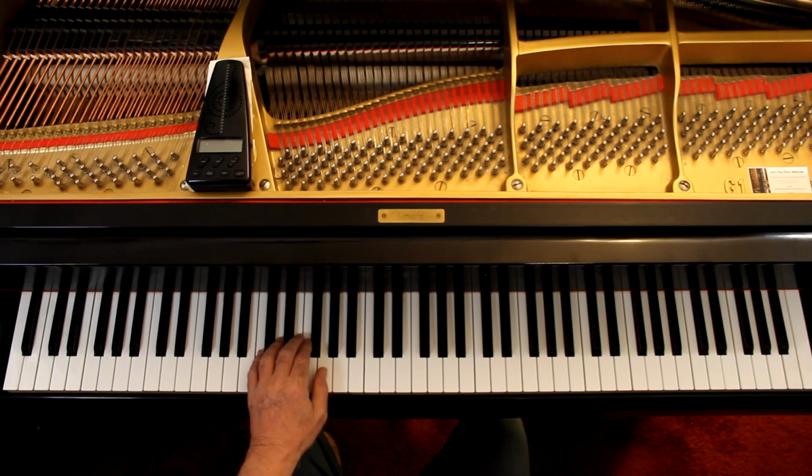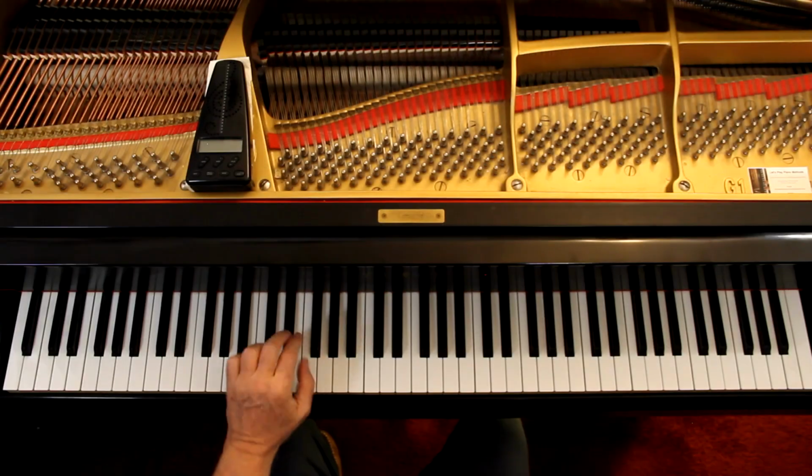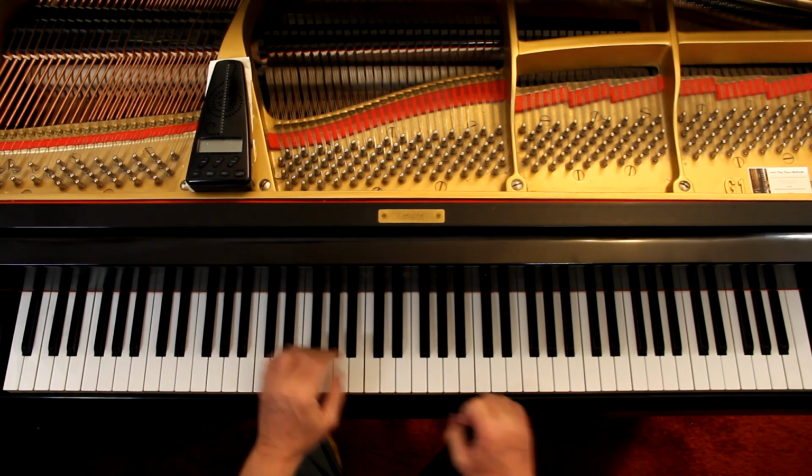The left hand, on the other hand, is all staccato. I'm flexing here at the wrist, on the key, and I'm bouncing off. The whole thing is this way. So.